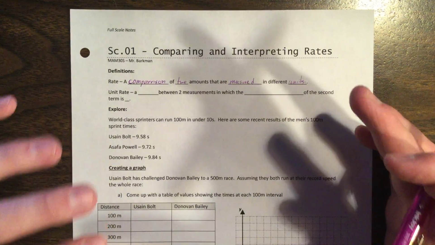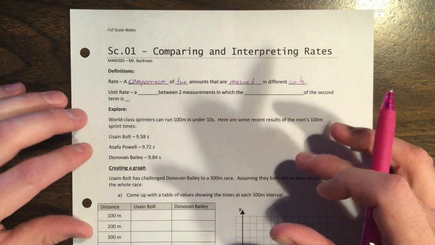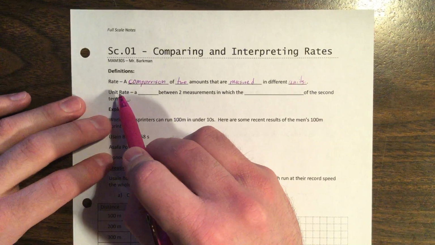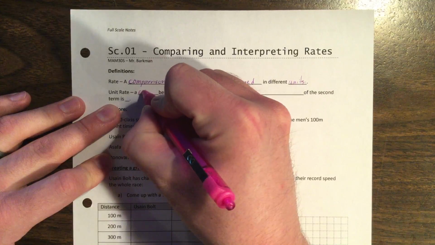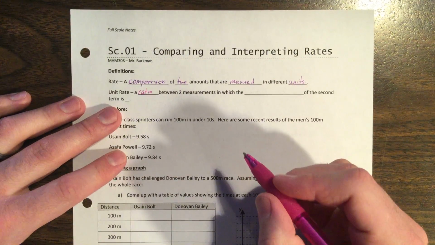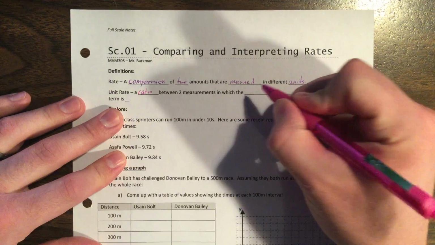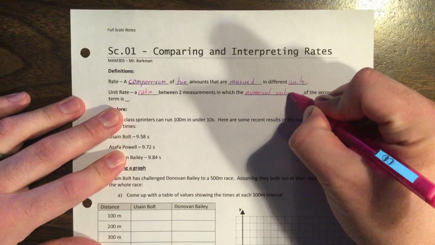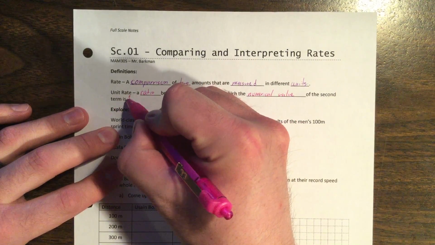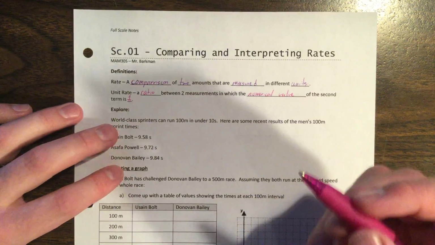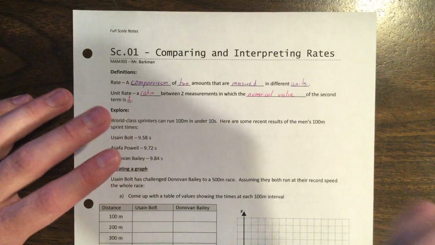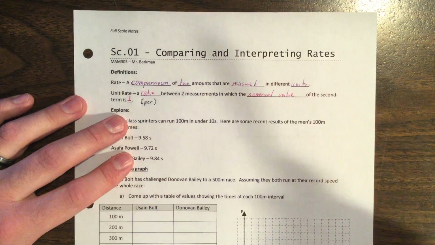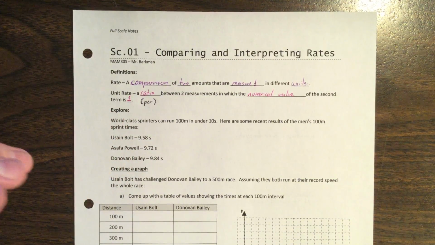Now, in regular life, we don't deal a whole lot with rates so much. We do a little bit, but what we do a lot is what's called a unit rate, and this is just a simplified rate. A unit rate is that ratio between the two measurements, in which the numerical value of the second term is always going to be 1. And this is where we come up with our term when it comes to rate, and I'm going to put it in brackets just behind here, the term per. You've probably heard of this in the past.